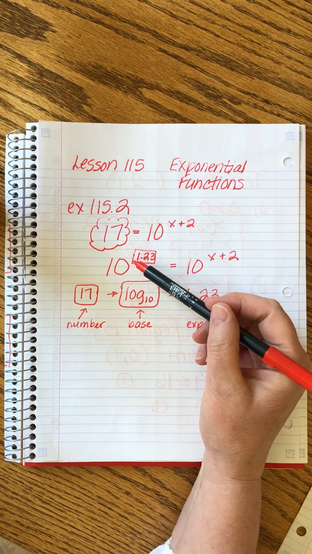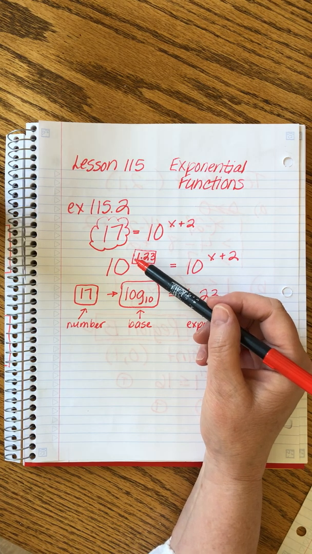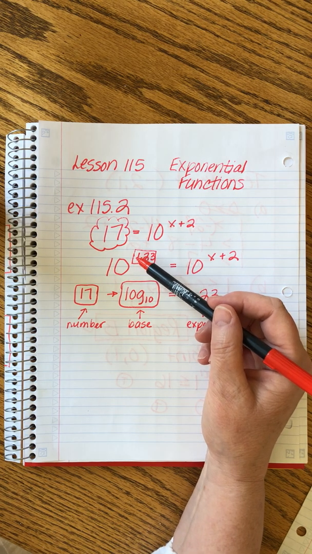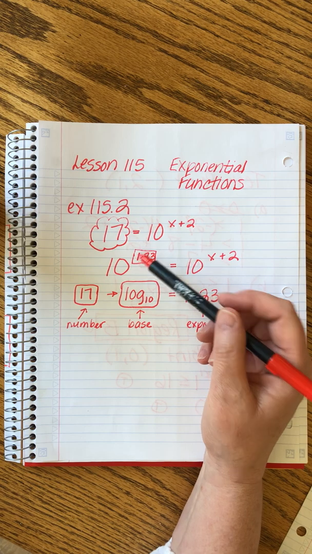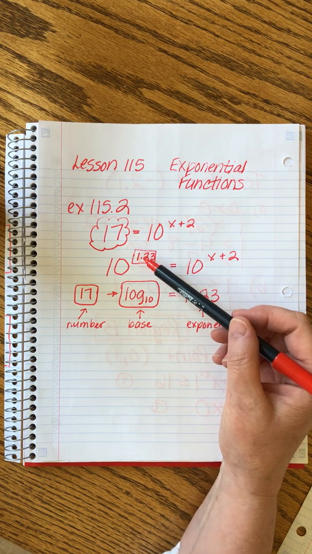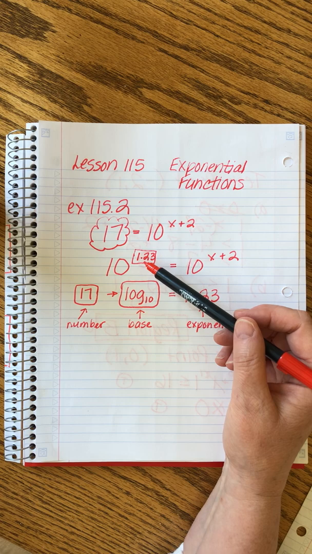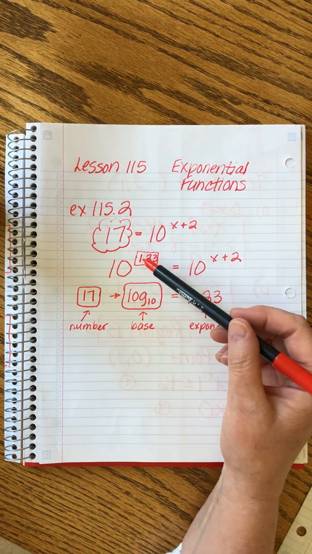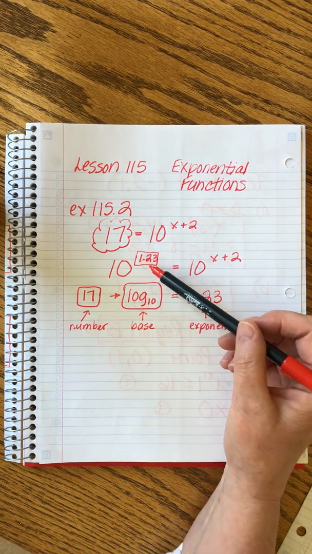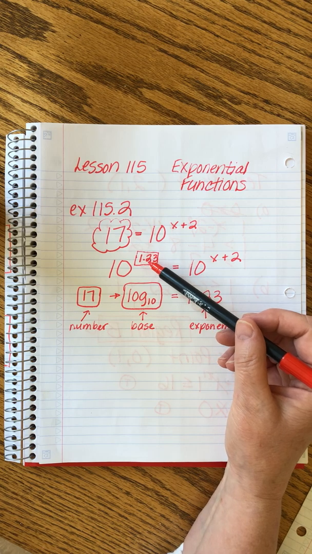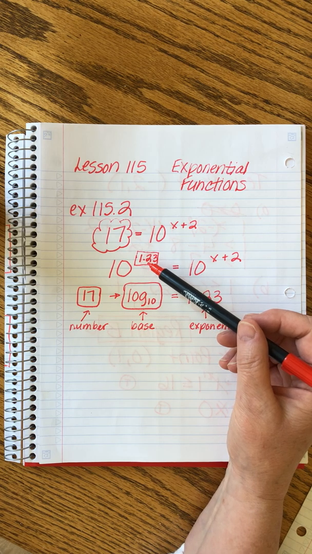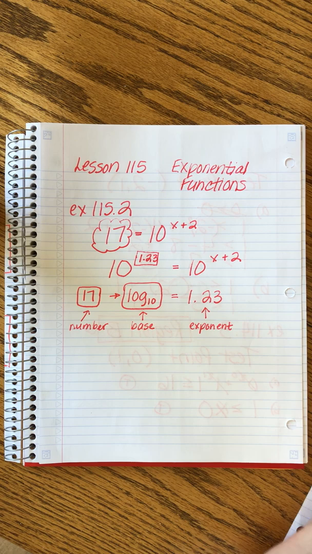We can also test it for reasonableness because we know that 10 to the first power equals 10. And 10 to the second power equals 100. This is 10 to the 1.2, so we know the answer is between 10 and 100, and because 0.2 is fairly low, it's closer to 10 than it is to 100. That's another way to check that number for reasonableness.